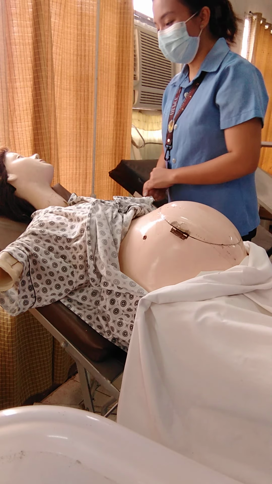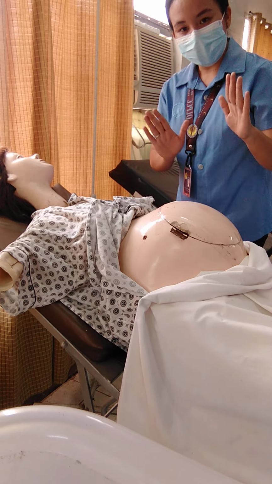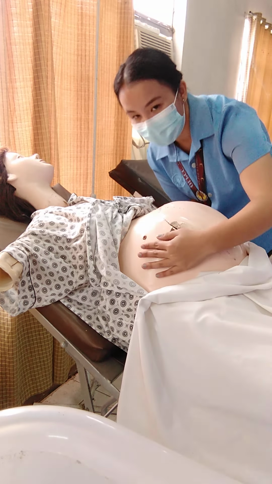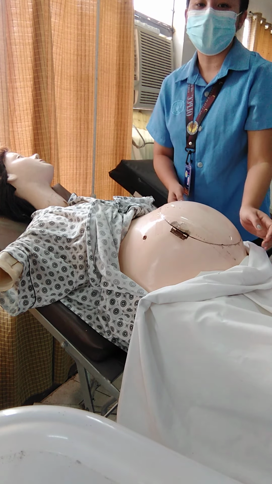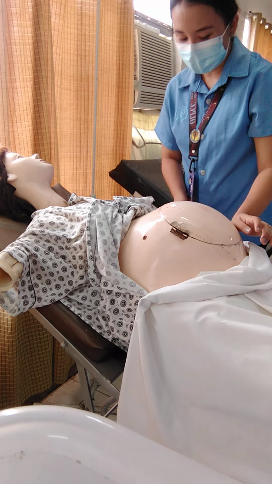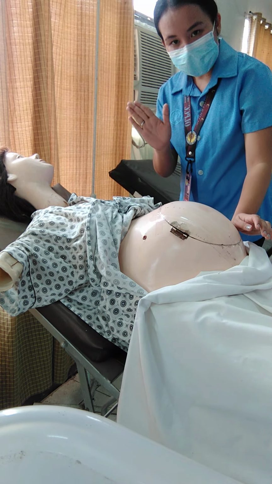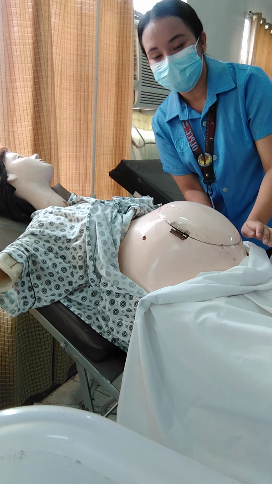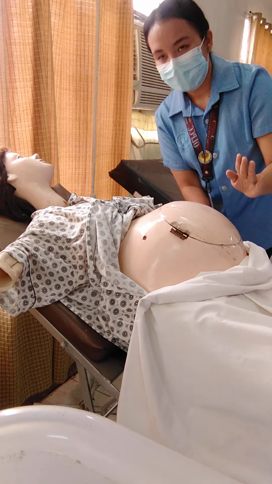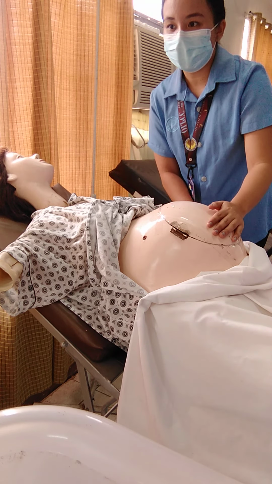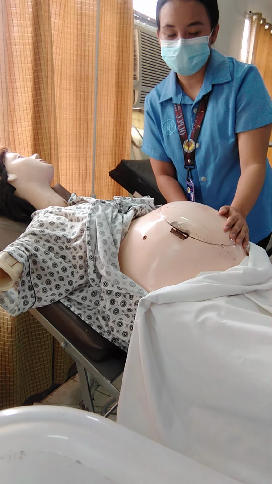So, after the fundal grip, the second one is the umbilical grip. Okay? So, in the umbilical grip, facing again the head of the patient, we are going to place our palms on either both sides of the abdomen. Okay? So, this time, we will use bimanual palpation. So, in bimanual palpation, one hand is used to support the abdomen, and the other hand is used to palpate. Okay? So, in this umbilical grip, we determine the location of the fetal back of the patient.